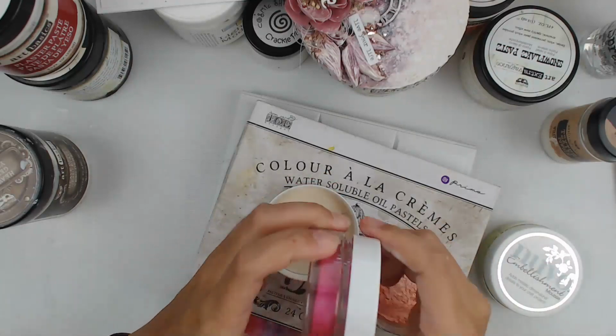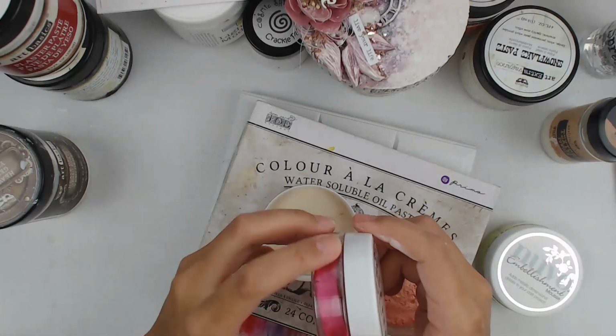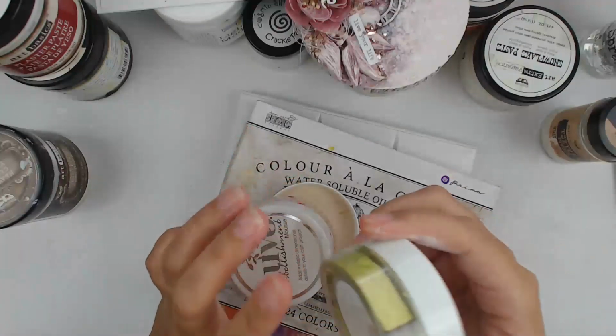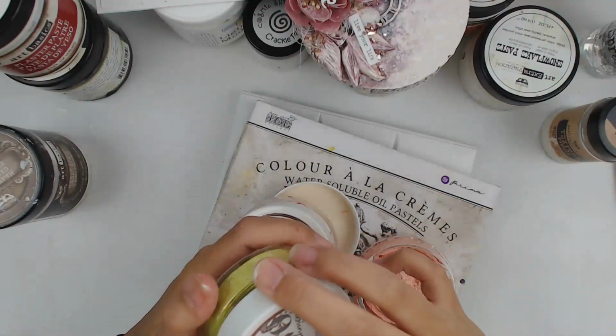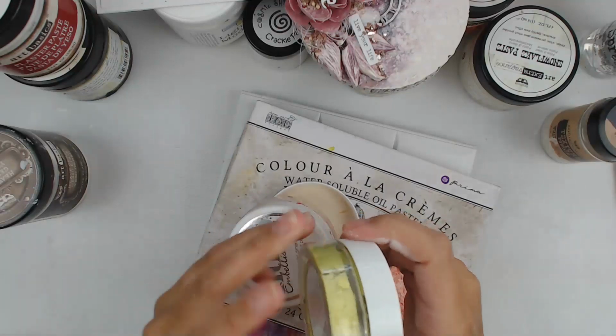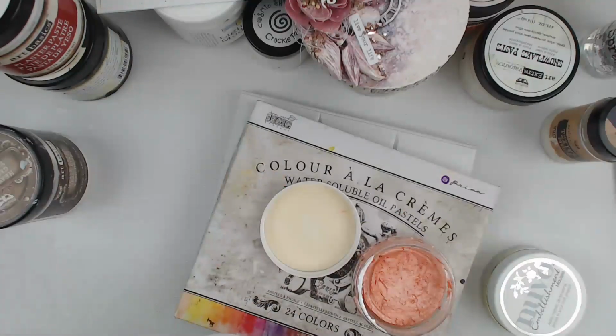I think somebody suggested adding glycerin. I haven't tried that yet, but I used these for everything. You can use them as a paste. You can use them as watercolor.